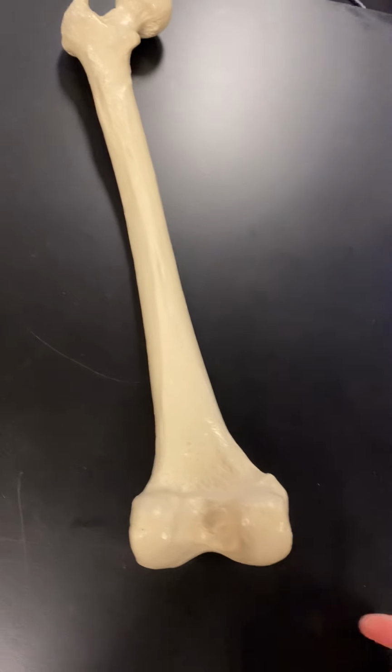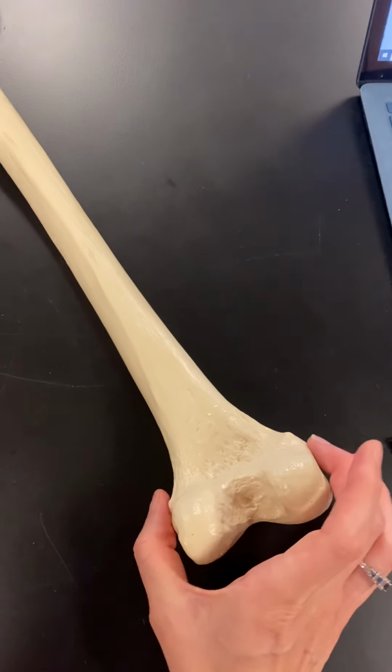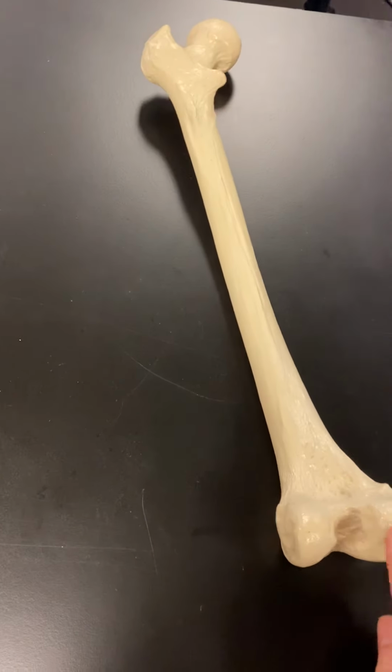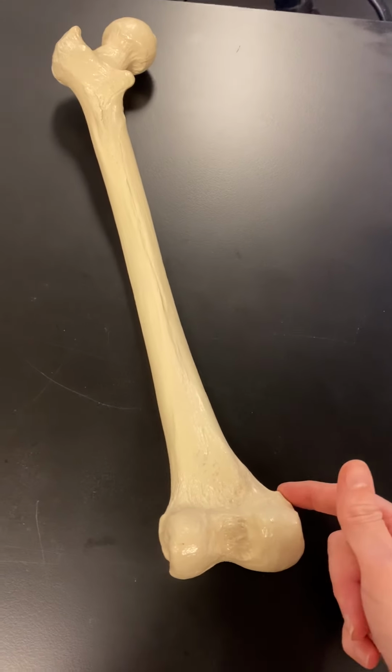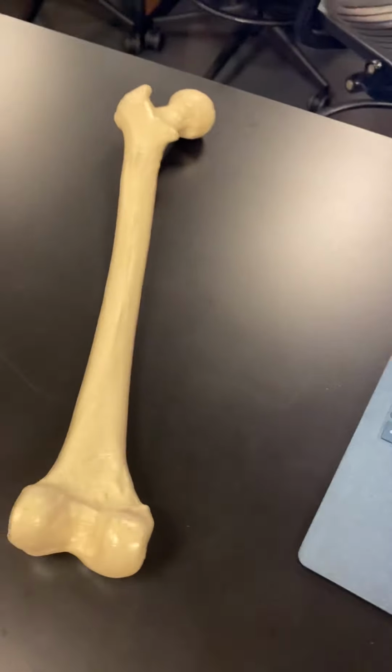We have lateral and medial epicondyle as well, and that's going to be on the sides on top. This is the medial side, medial condyle, medial epicondyle. Lateral condyle, lateral epicondyle. And this is your femur.